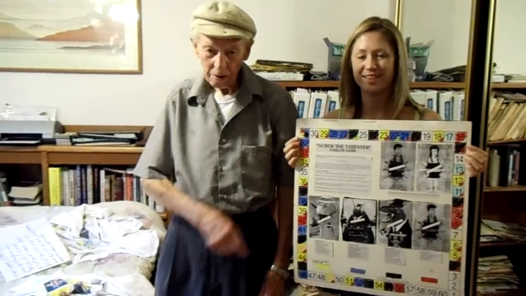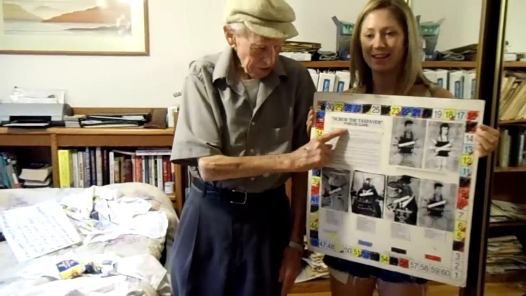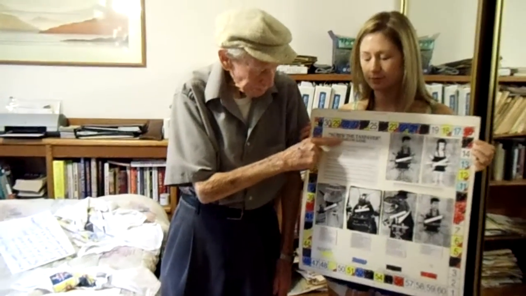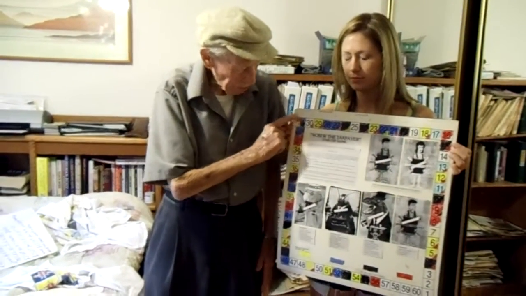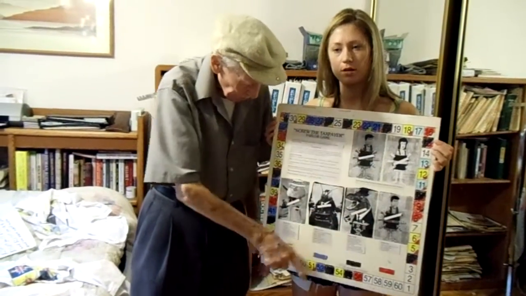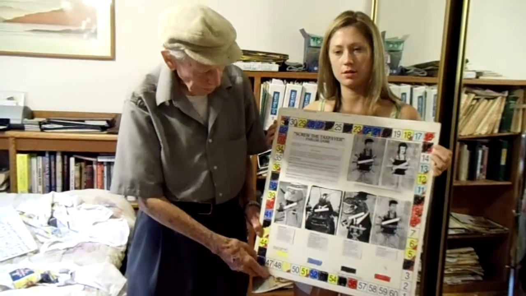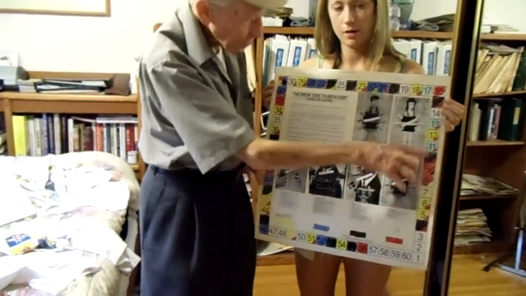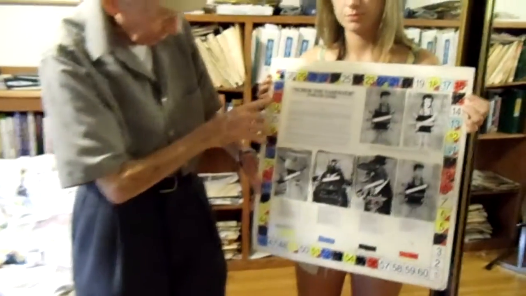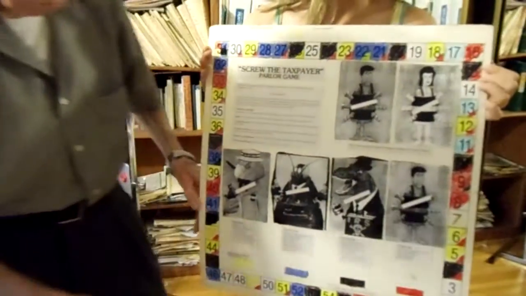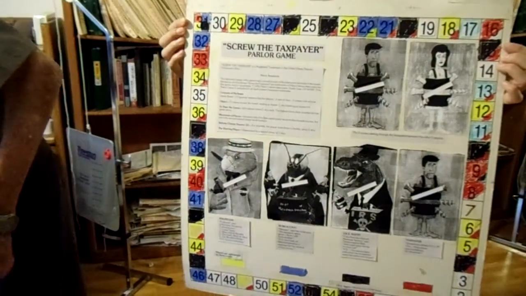Ready? Okay. This is a game board. We screw the taxpayer out, representing the T-shirt, which I just showed you. Now the object of the game is to start here, square one, go all around the board like that, ending at square 60, the winner.